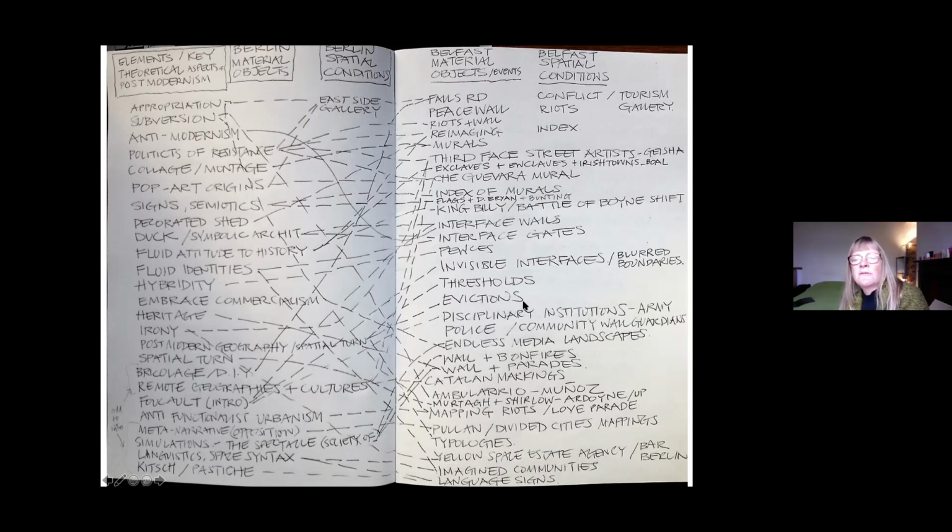There was quite a lot of stuff. There's a Che Guevara mural. So I find if you map the Che Guevara mural against the politics of resistance and against remote cultures and geographies, for example, you can see that there's something to be written about there. So my project is all about writing, really, more so than drawing at the moment.